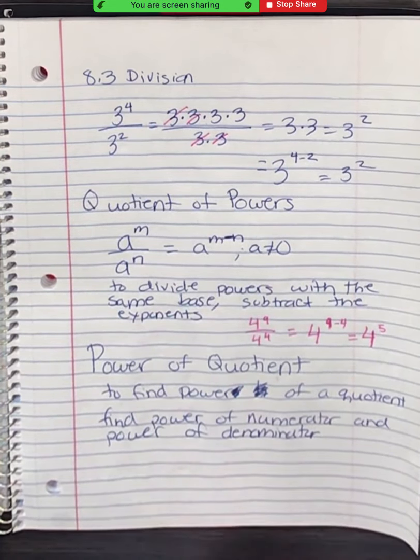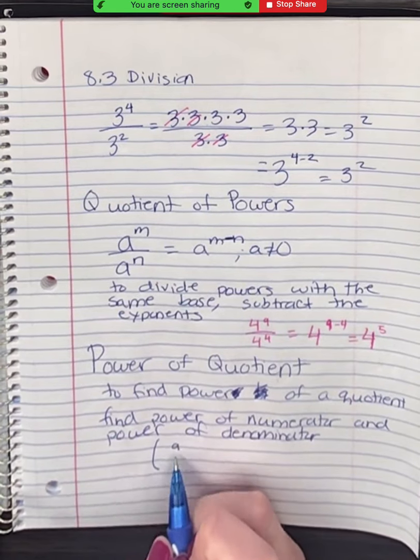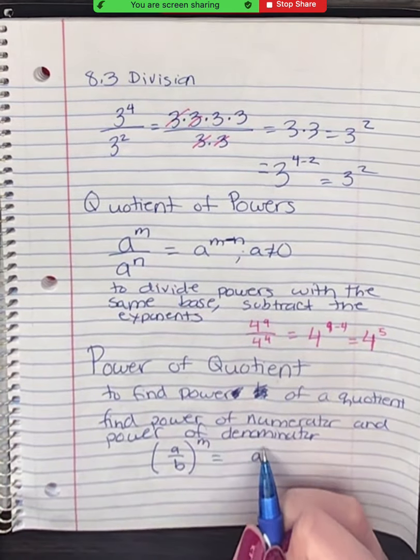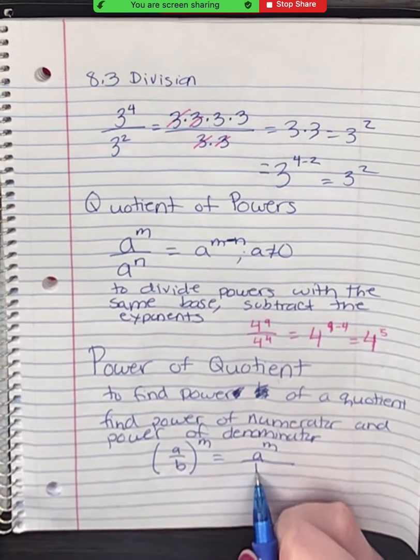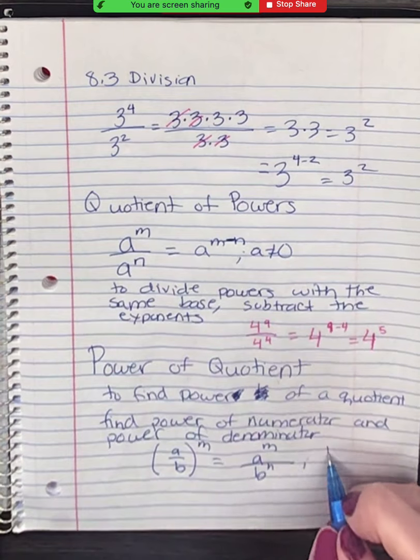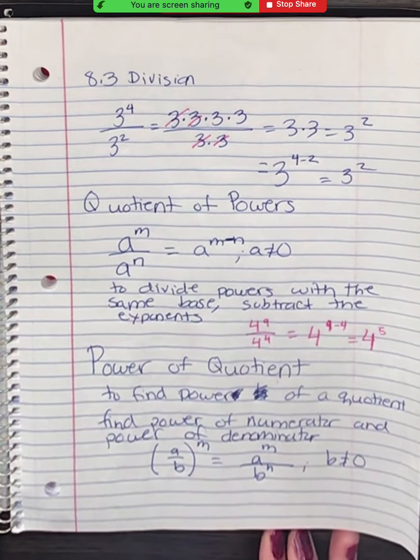Okay, so a quotient, so you have a divided by b, and then you're raising that to a power. You're going to find the power of the numerator and divide by the power of the denominator, as long as that denominator is not 0.